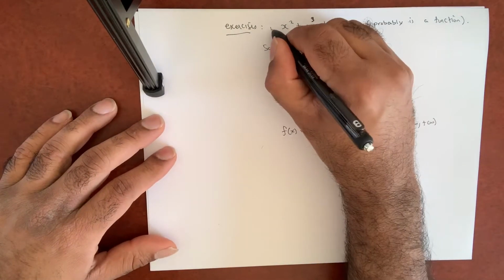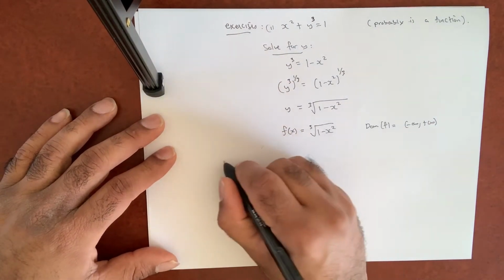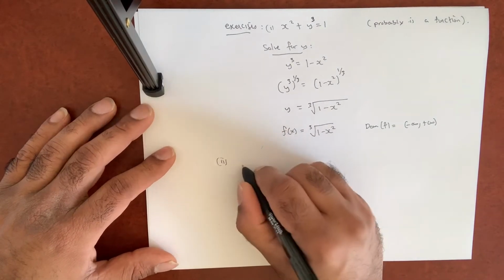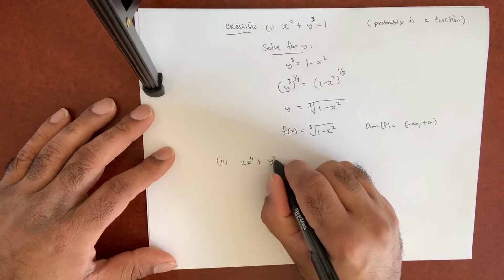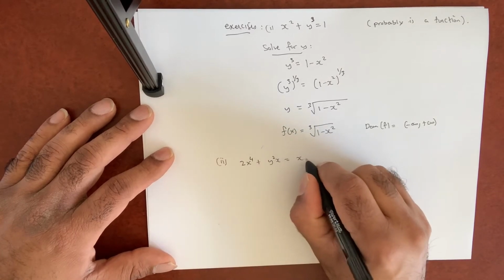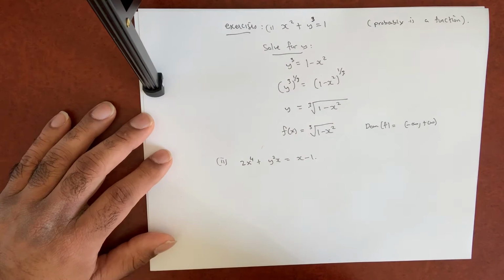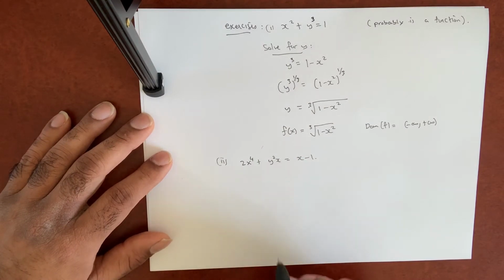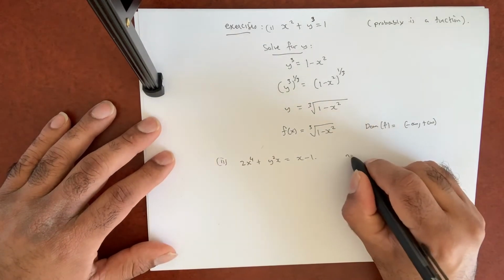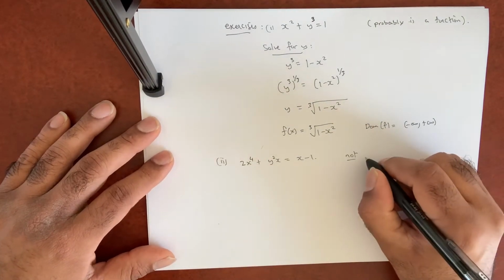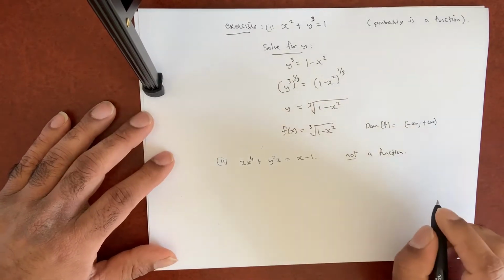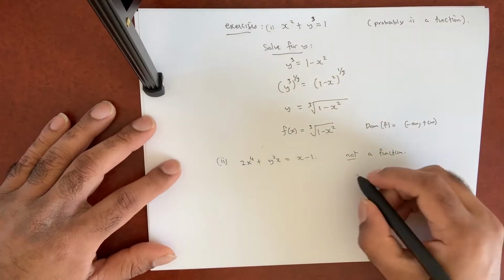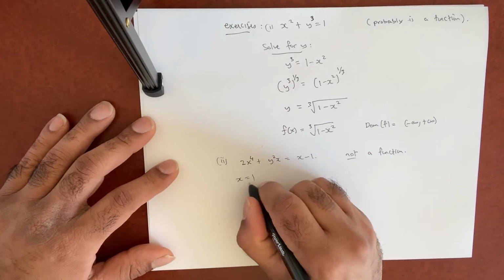Okay, so that was the first part. The second part was we were given 2x to the 4th plus y squared x is equal to x minus 1. And so here it turns out that, excuse me, it's not a function. So let's plug in anything. Let's just say we plug in x equals 1.